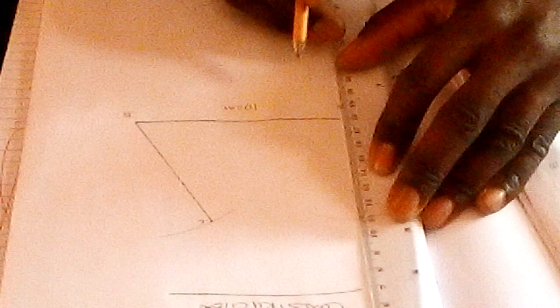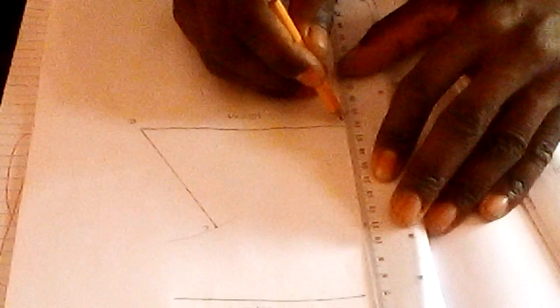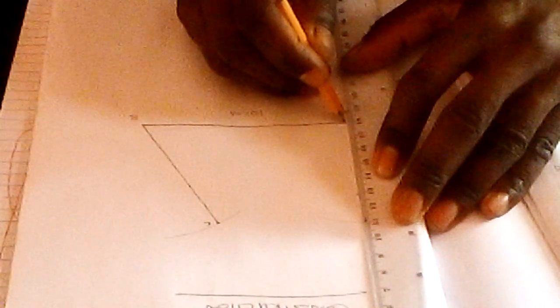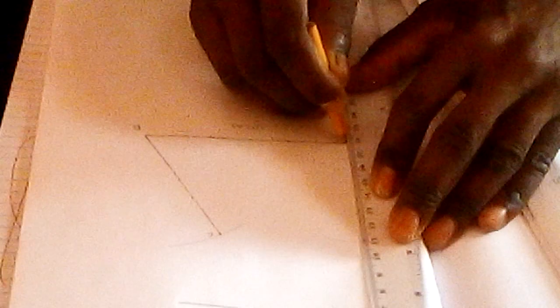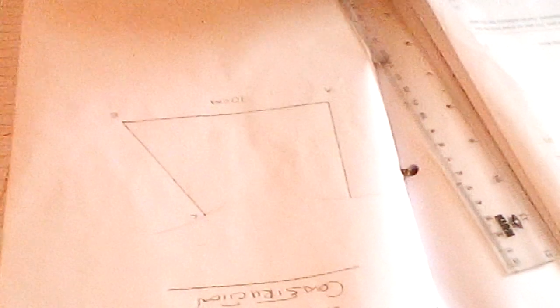It's just a matter of joining this point and point A. Remember, where this line and the arc we struck meet, that's where D lies.